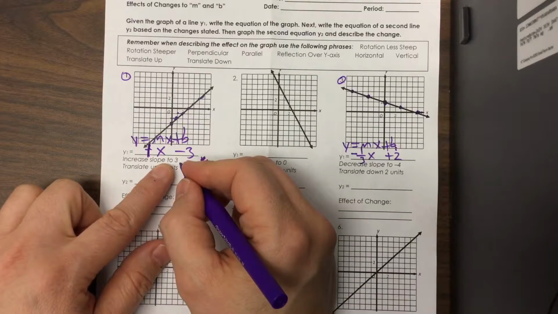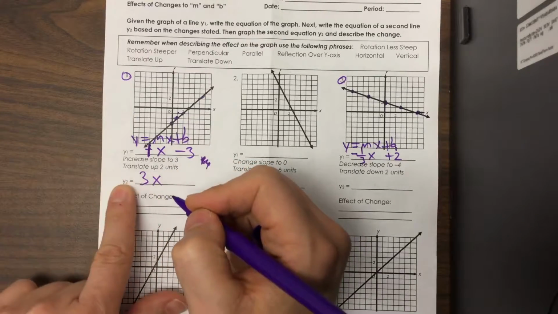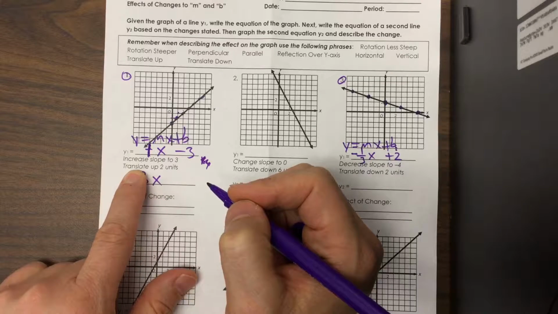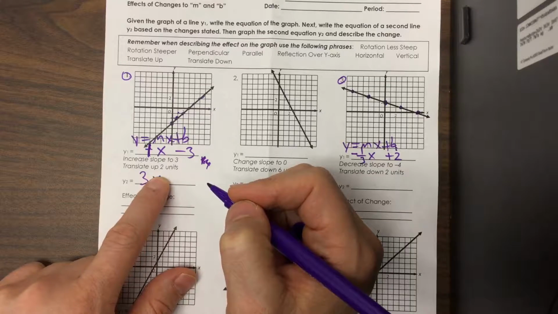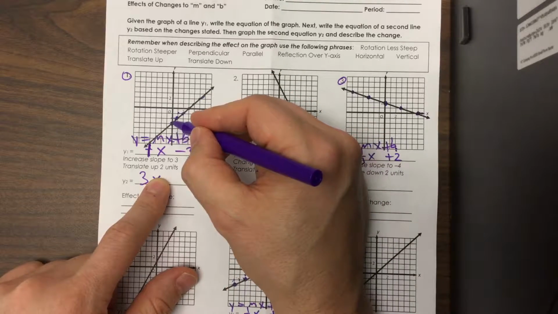Okay? So that's really easy. You just change it to 3. So our new slope is 3. So now we have y equals 3x. Now translating, if I translate up or down, I have to start wherever my line starts and then move from there.